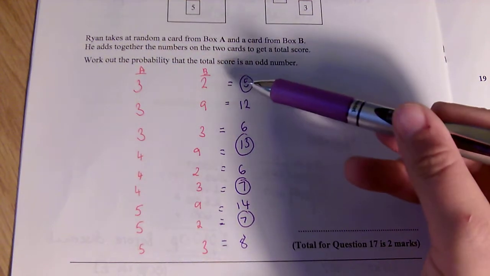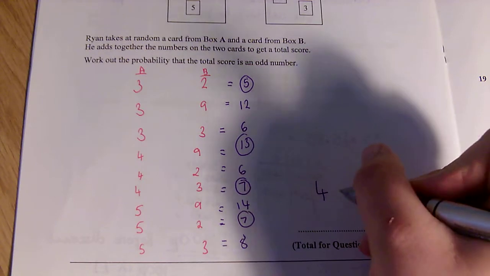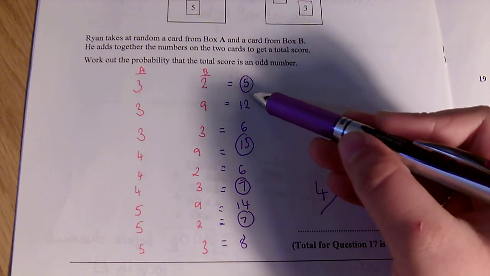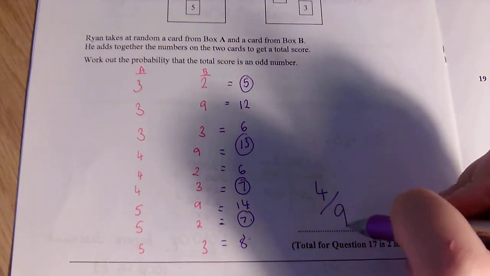Let's look at this probability. So there's 1, 2, 3, there's 4 odd ones out of how many altogether? 1, 2, 3, 4, 5, 6, 7, 8, 9. 4 out of 9.